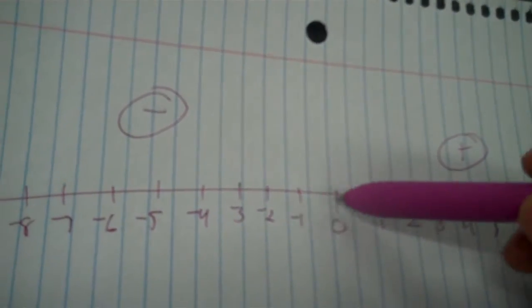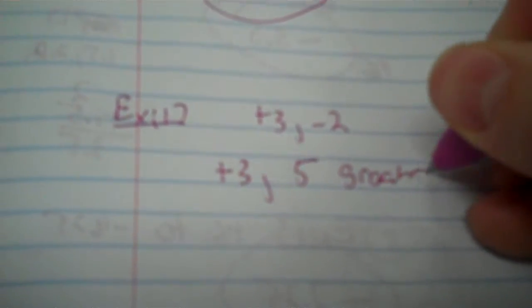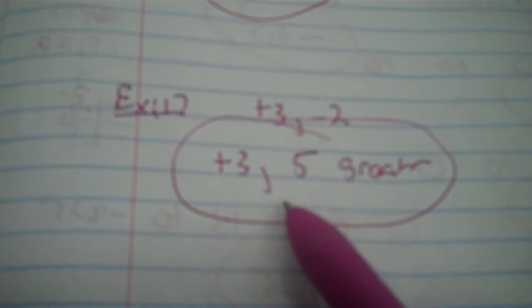Okay, next problem. Set of problems, I should say. Select the greater of each of the two signed numbers and indicate the number of units by which this is greater. So this is example 17. We have positive 3 and negative 2. Well, come on. Positive 3 is higher. Now, by how much is it greater? All you have to do is simply count how many spaces are in between the 3 and the negative 2. So 1, 2, 3, 4, 5. And put 5 greater. That's how you write your answer and type it up. You'd put positive 3, comma 5 greater.